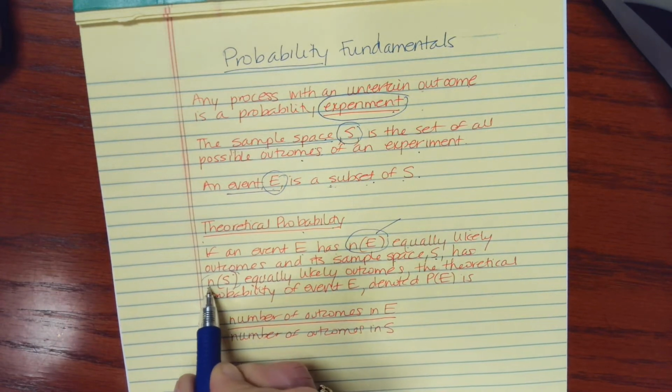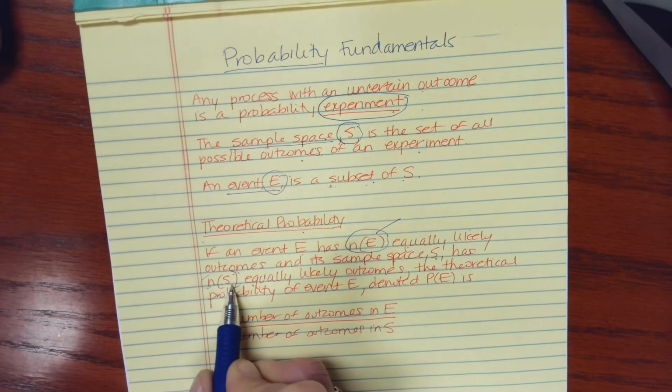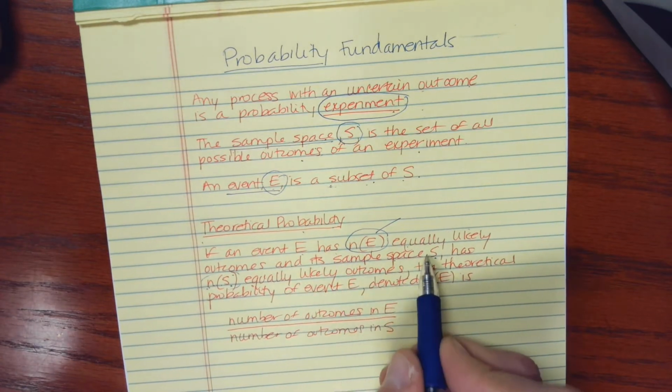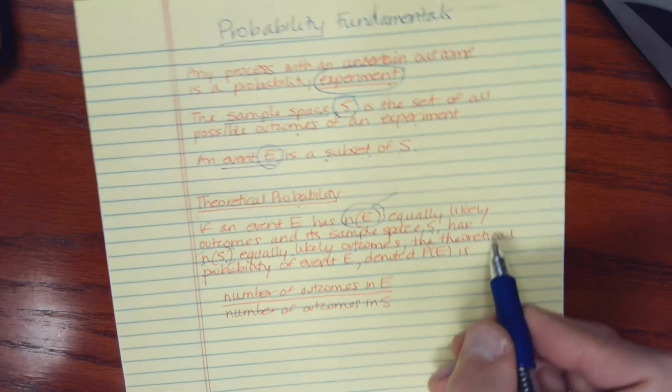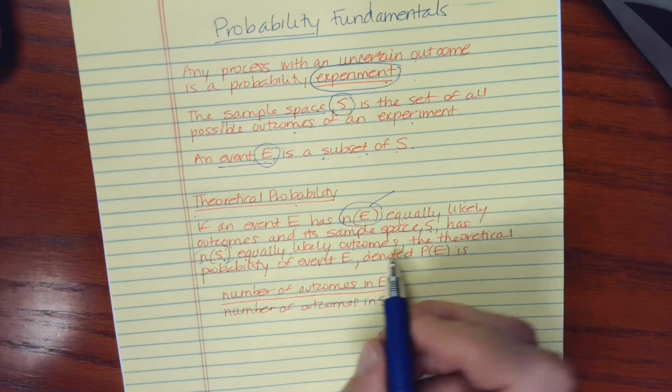This is the number of outcomes that are in the entire sample space.